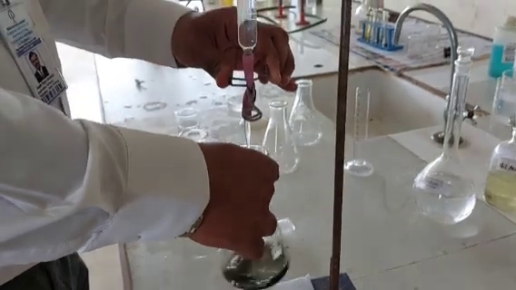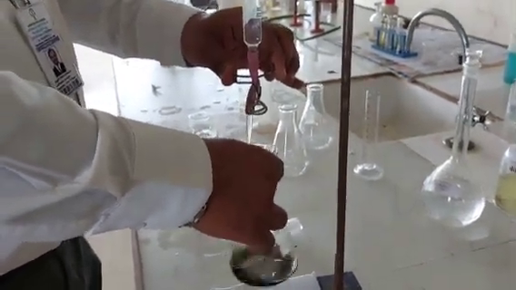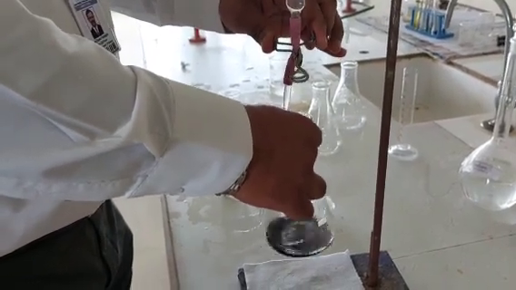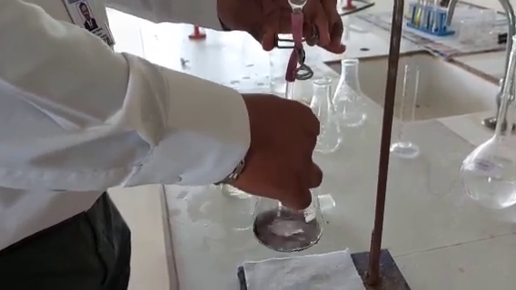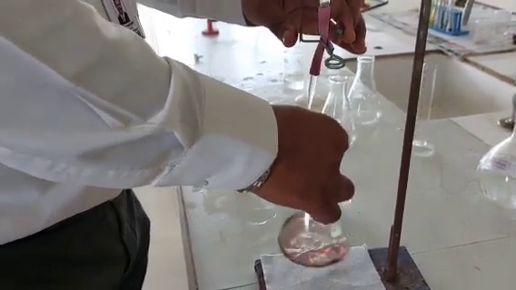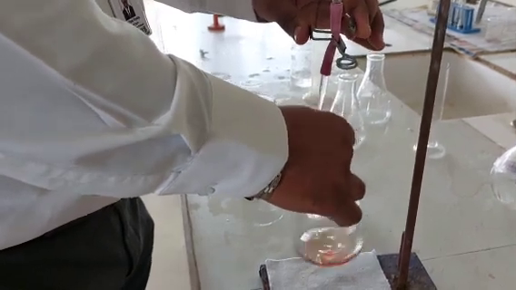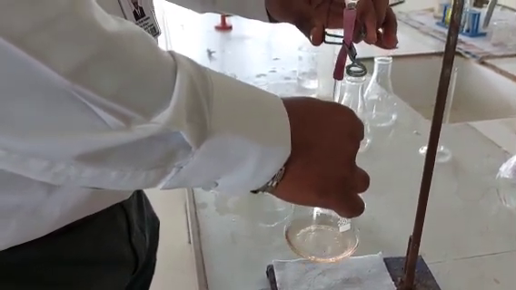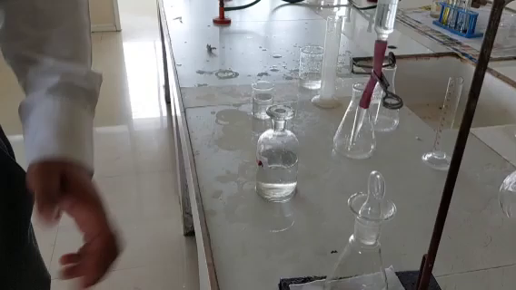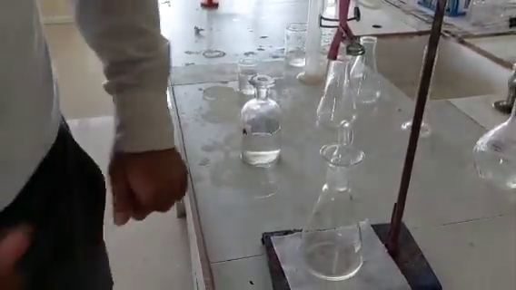So I am adding it dropwise, you can see. We want colorless, the endpoint should be colorless. So now it has become colorless. The reading is good, 3 ml every time. We have to repeat it 3 times, but 2 times we have got the same reading. So we'll stop here. Thank you.